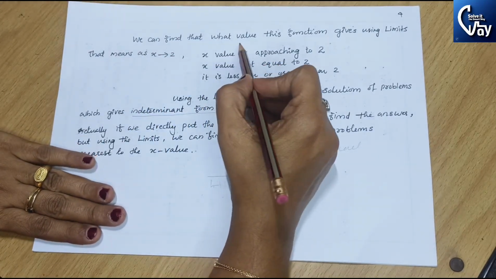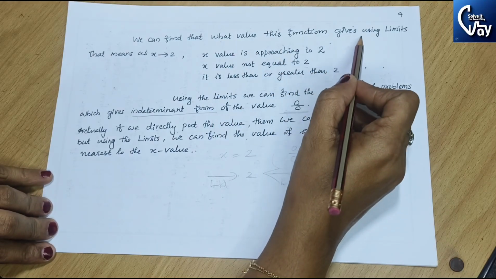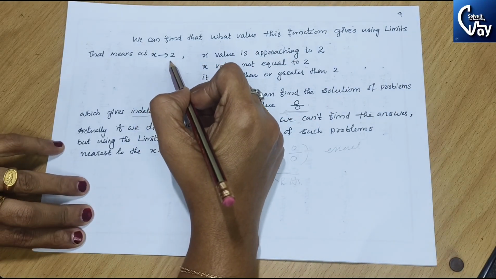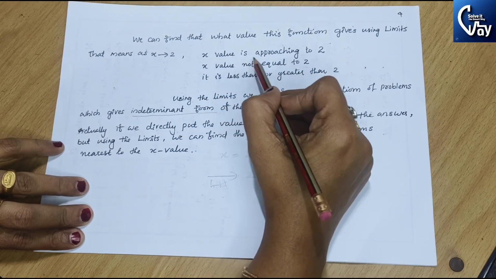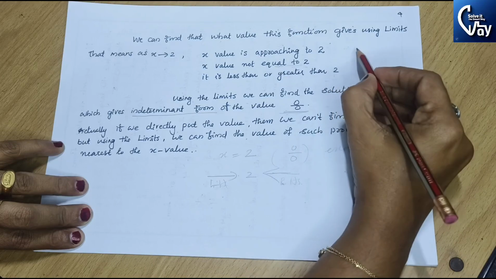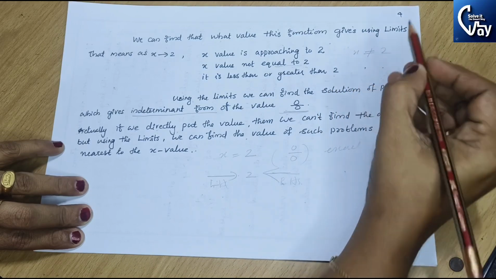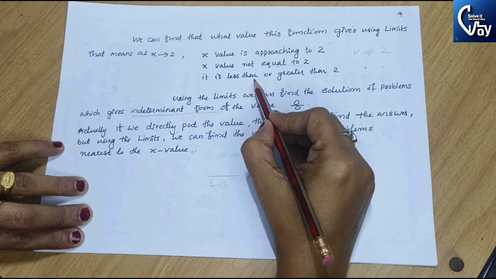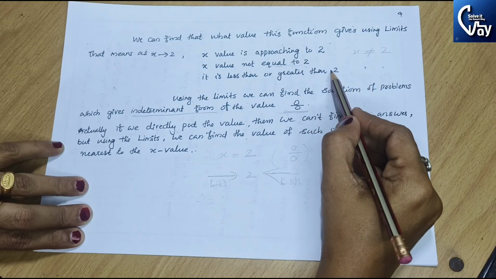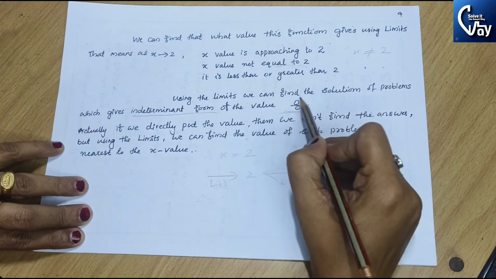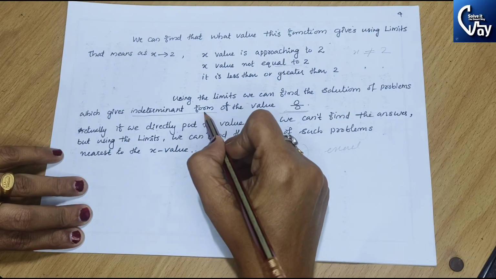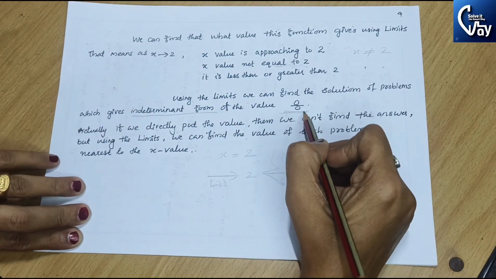Now we can find what value this function gives using the limits. That means as x approaches 2, the x value is approaching 2, which means the x value is not equal to 2. It is less than or greater than 2. Using the limits, we can find the solution of problems which give the indeterminate form 0 by 0.